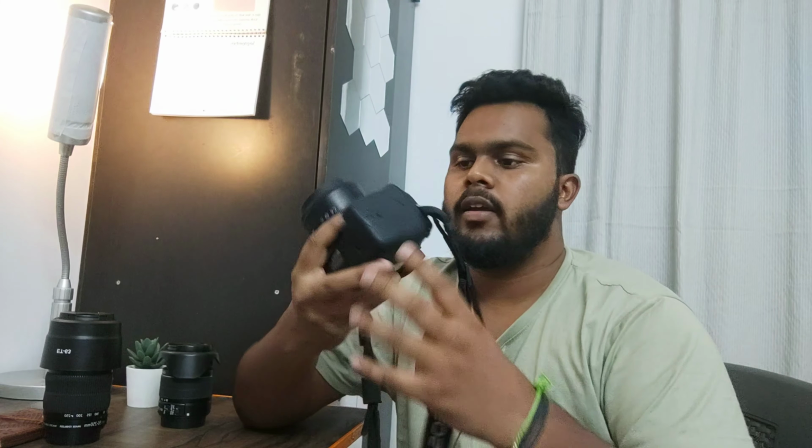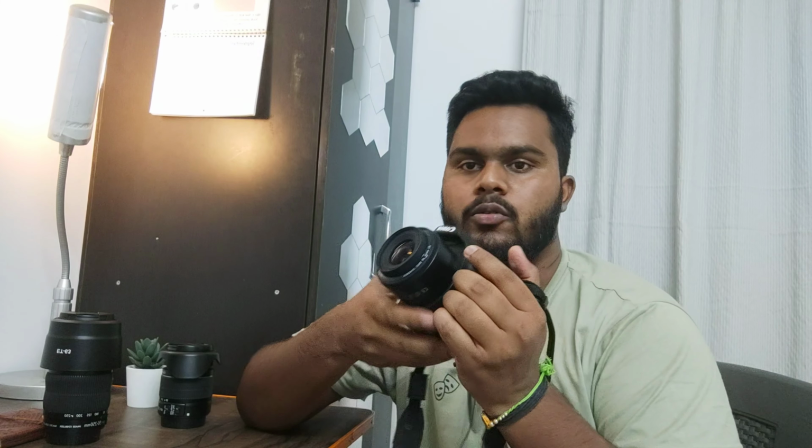So this is the Yongnuo 35mm on the Canon 1500D. It looks like a small form factor, so it wouldn't look too big on your camera, but yeah, it will sound something like this while focusing.